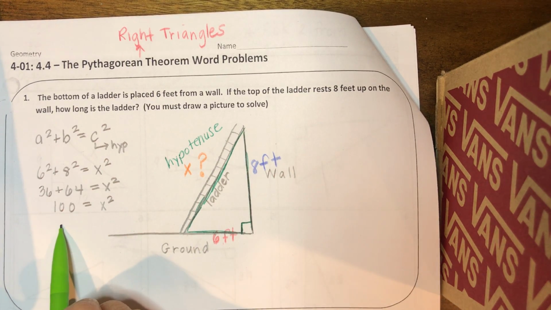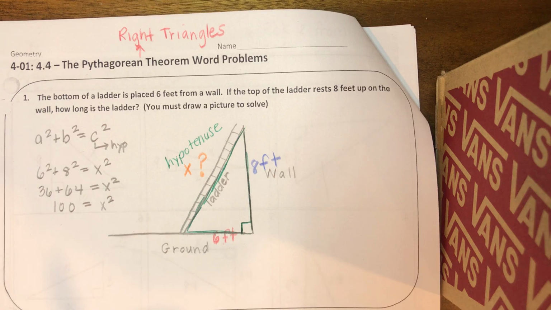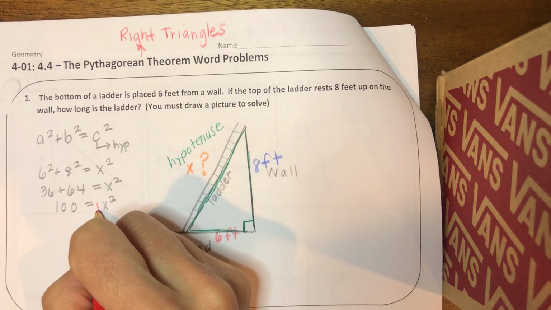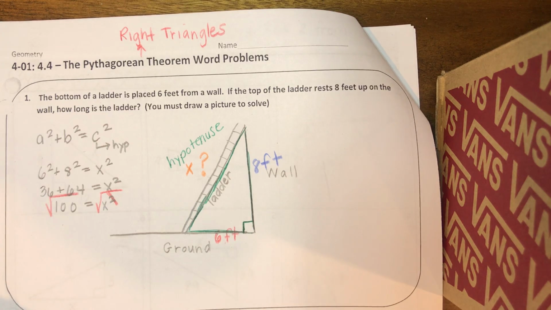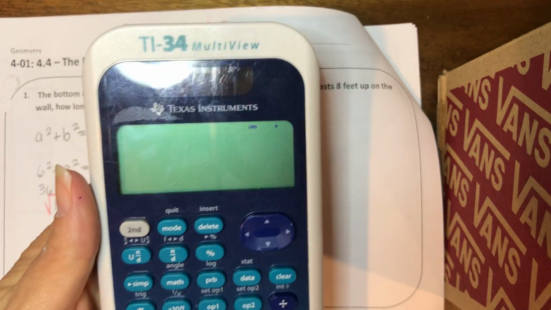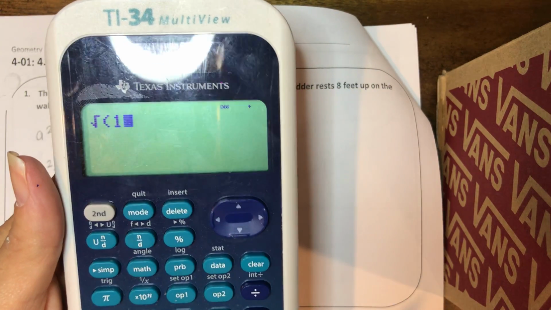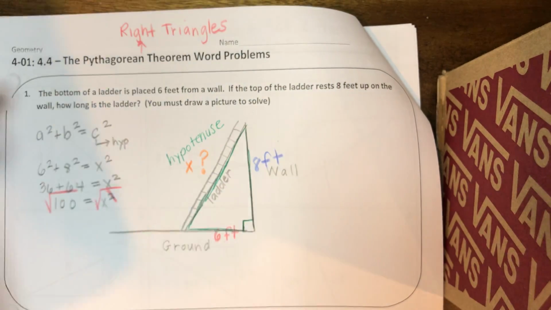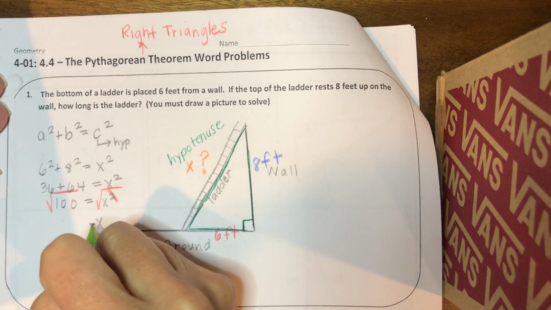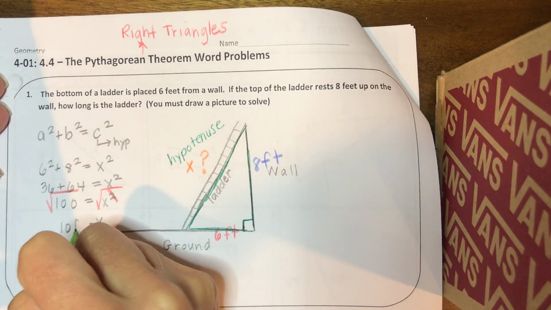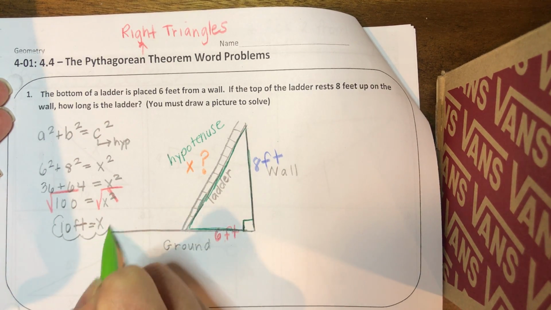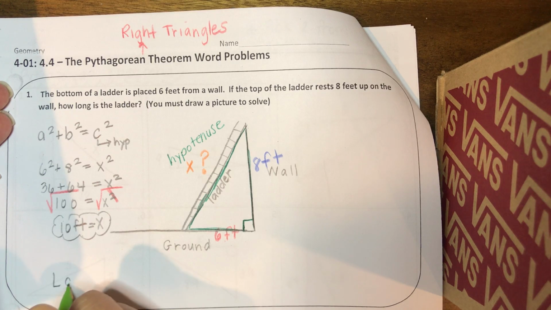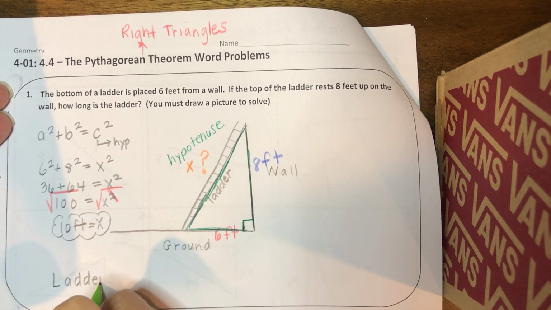Remember when we do Pythagorean theorem, what do we have to do to get rid of that x squared? We have to take the square root. That cancels out that square. So when we do the square root of 100, we get 10. So x equals 10, and I'm going to leave a little space so we can put feet. The ladder is 10 feet long.